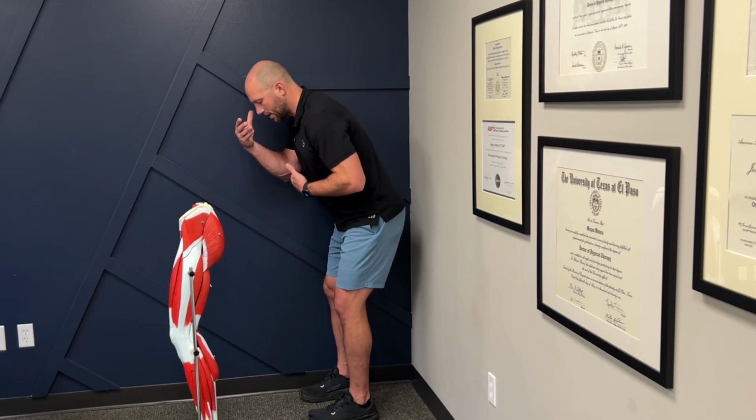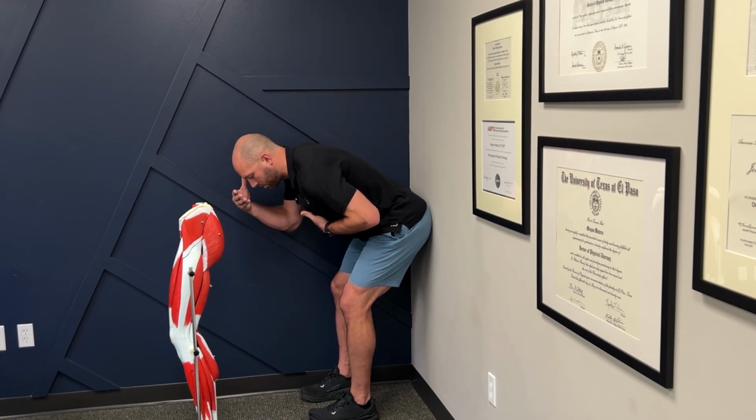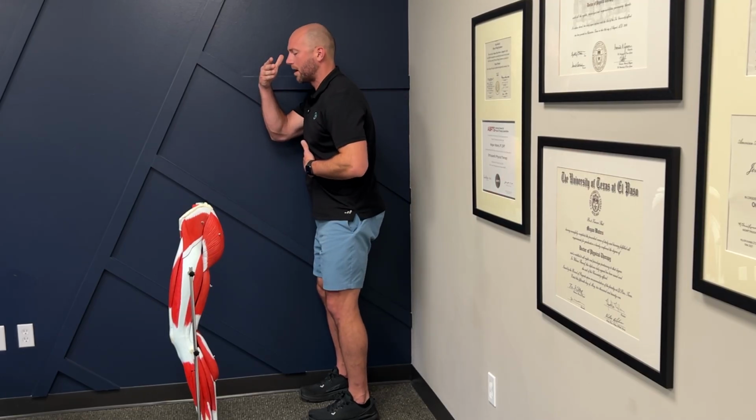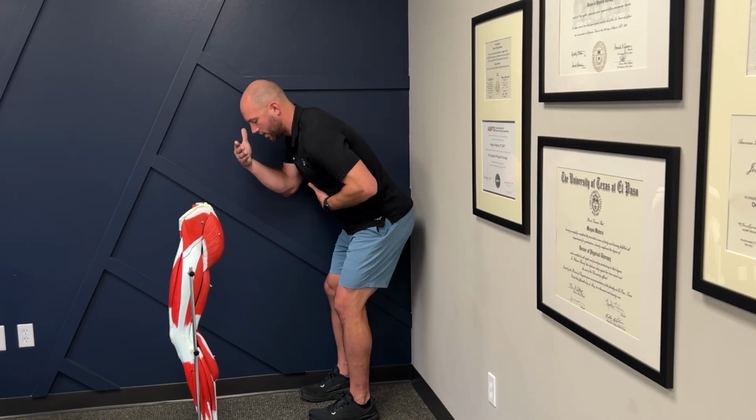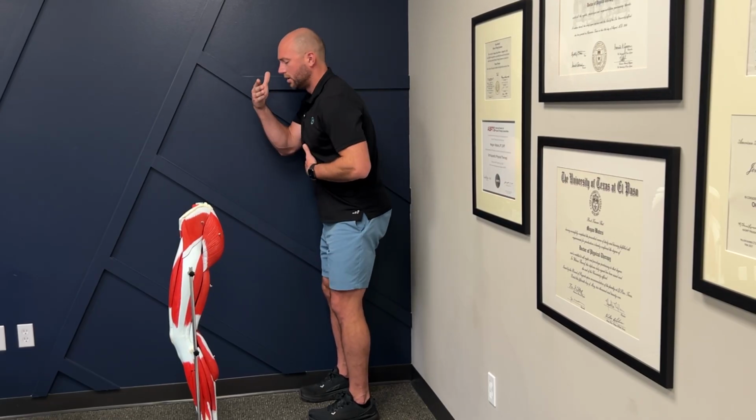So my face stays in line with my chest. I push back with my butt bones touch the wall, and then I push forward with my butt, keeping my back in a neutral position the entire time. So after I've done the glute rollout, I'm doing this.